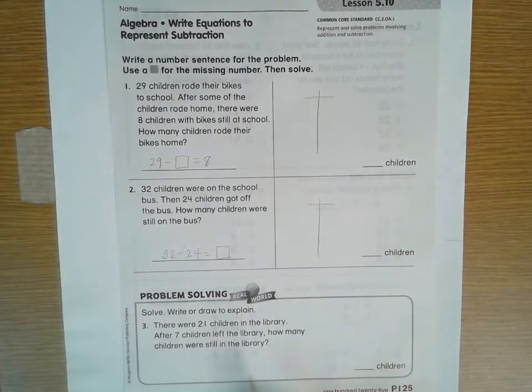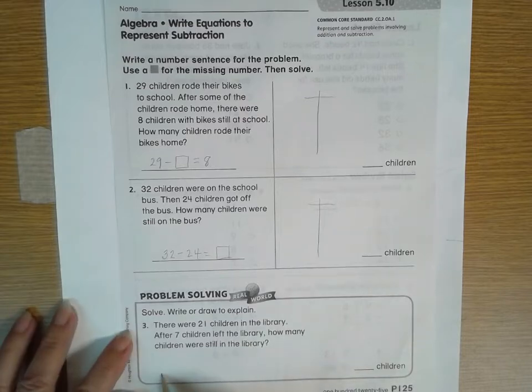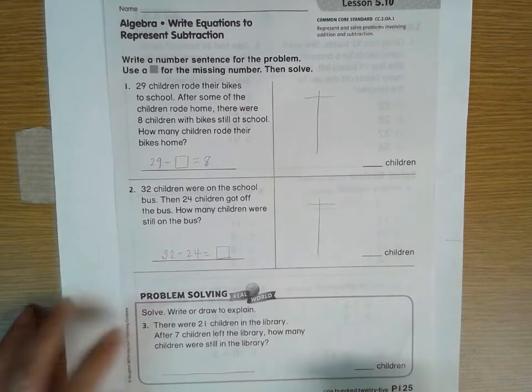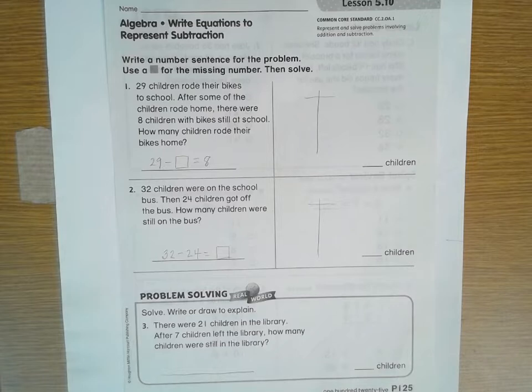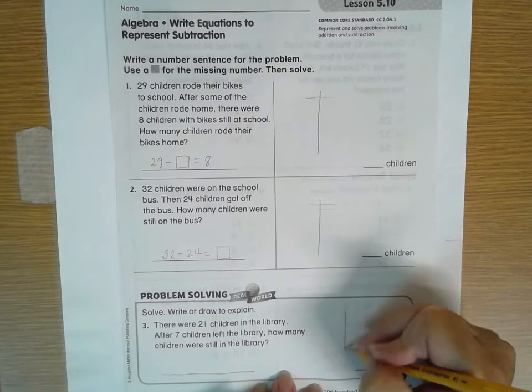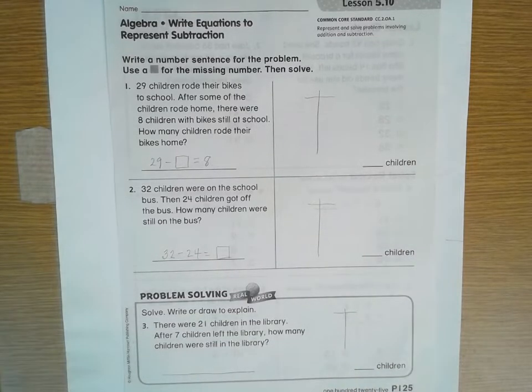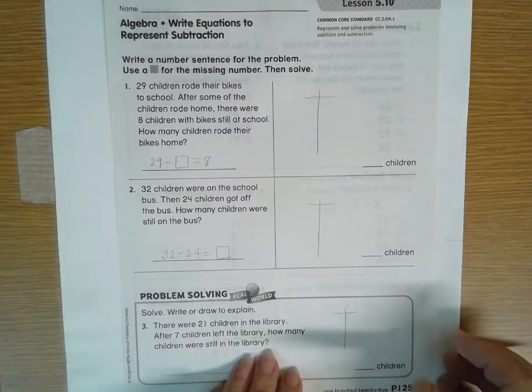Number 3, there were 21 children in the library. After 7 children left the library, how many children were still in the library? I want you to write a number sentence here with a blank, just the way we've been doing up here on the top, and then come over here to this workspace so that you can solve that problem. Turn your paper over.